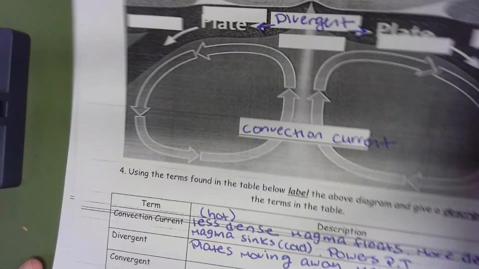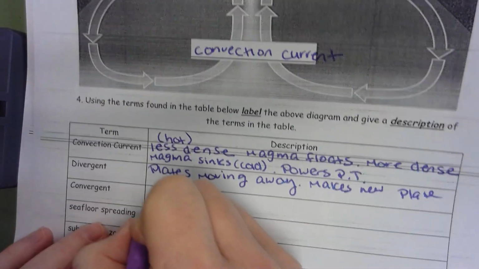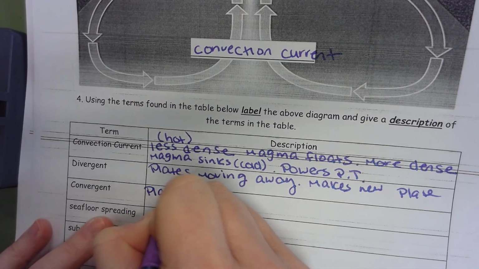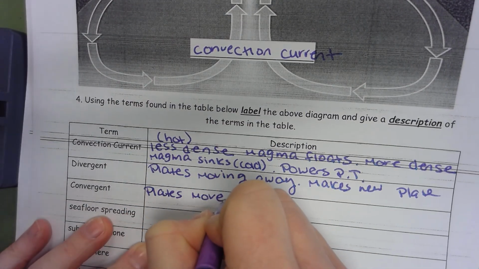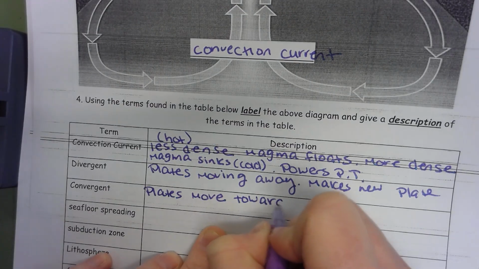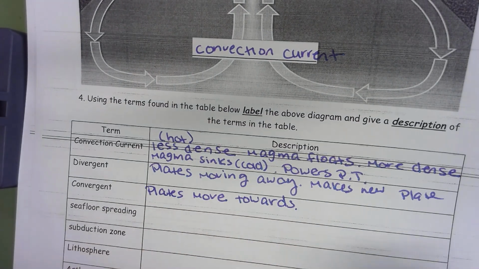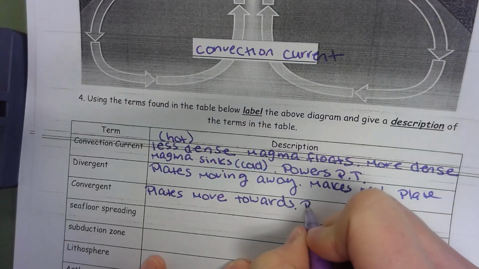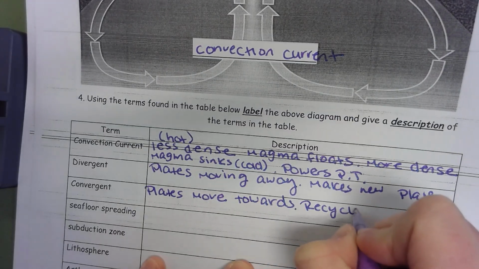Alright, then we have convergent. Plates move towards each other, and this recycles plate.